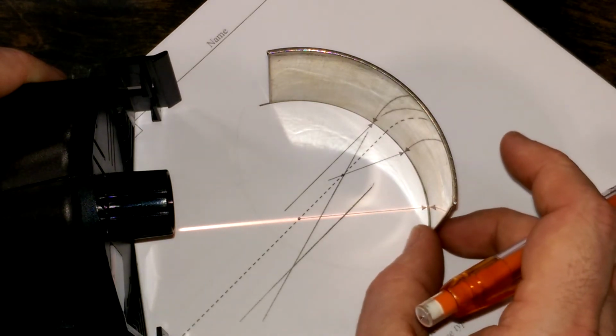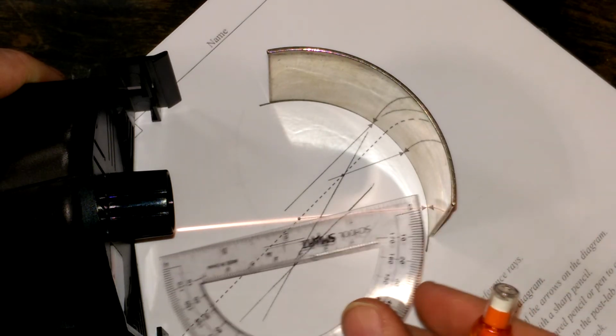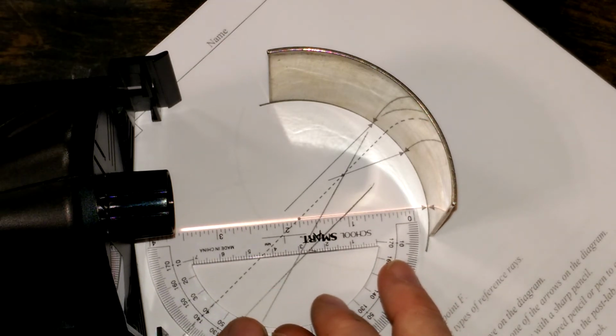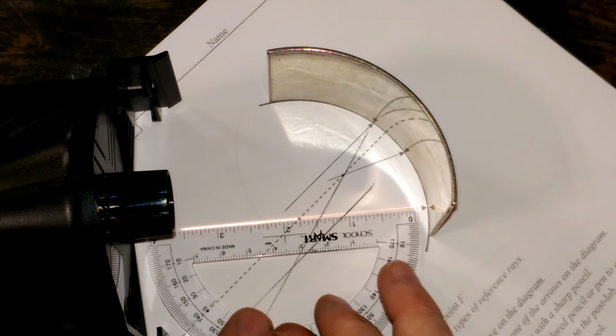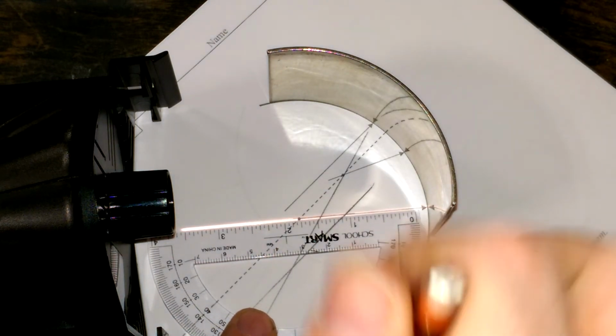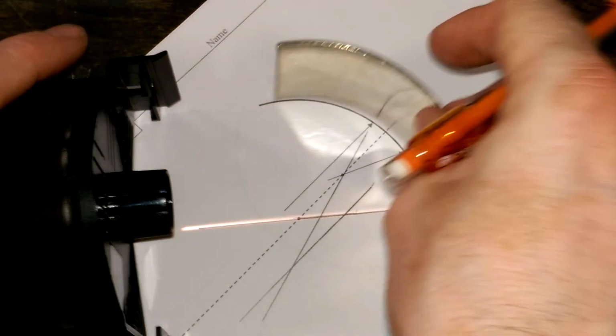And I think I jostled the mirror again. So my reflected ray here, it's like that. Yay. Pretty well lines up. Yeah. Again. Like that. The ray I traced with my pencil and straight edge is inside the beam of light there. So that's good. All right.